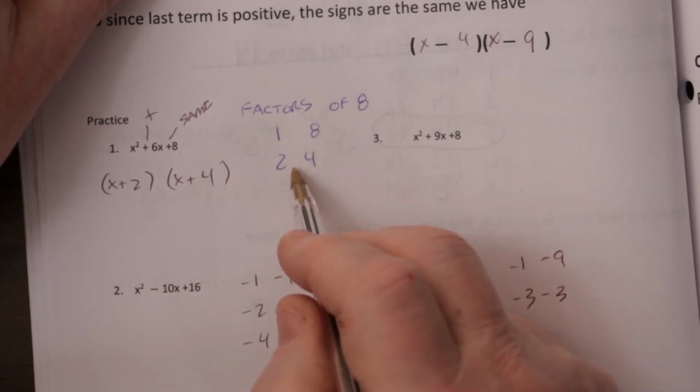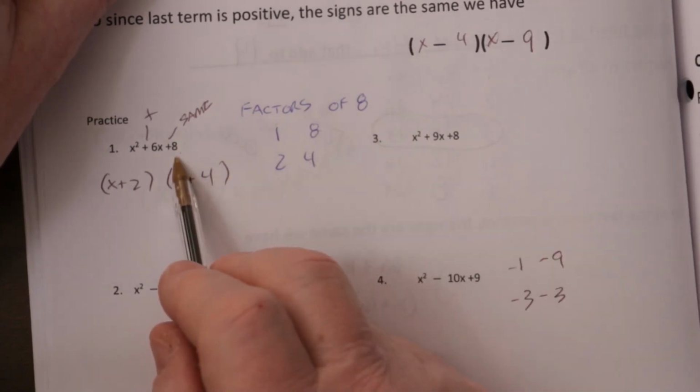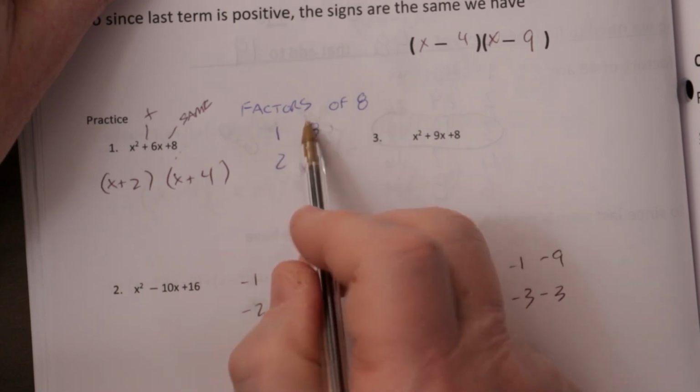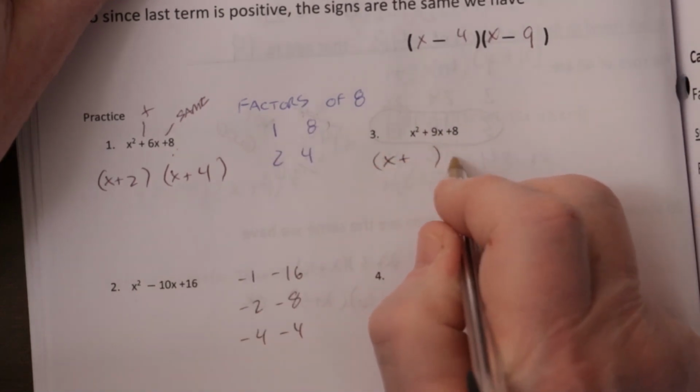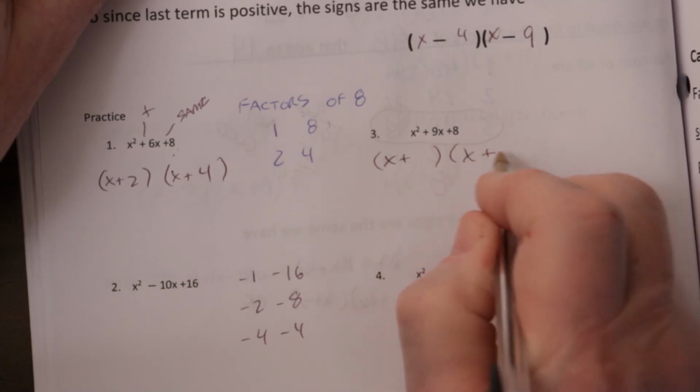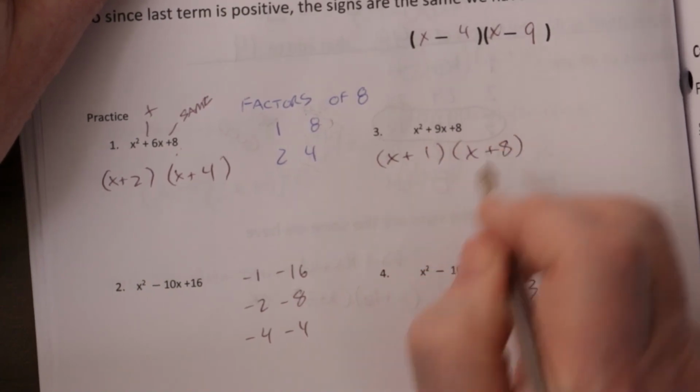Okay, so if this is an 8 at the end and this is an 8 at the end, I'm thinking this might be the factors on the other one. So once again, signs are the same and they're both plus. 1 and 8.